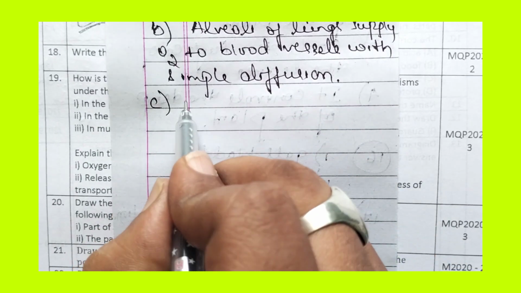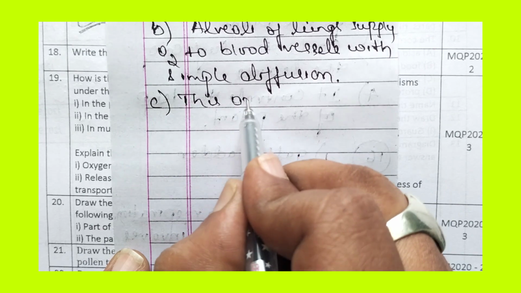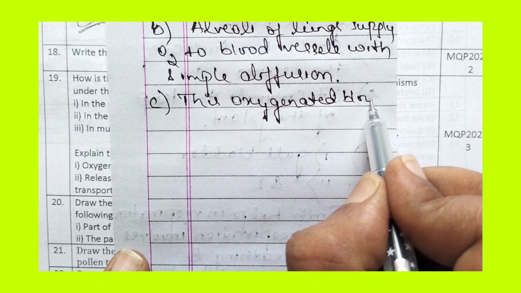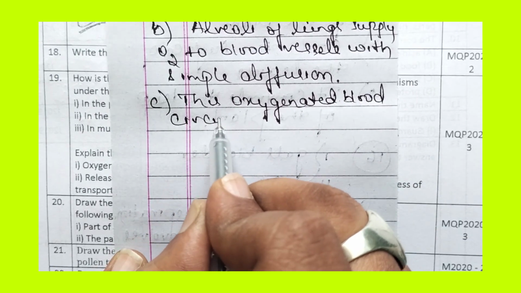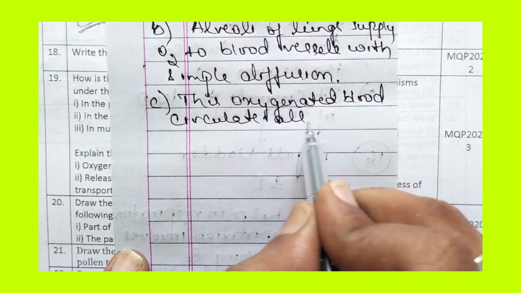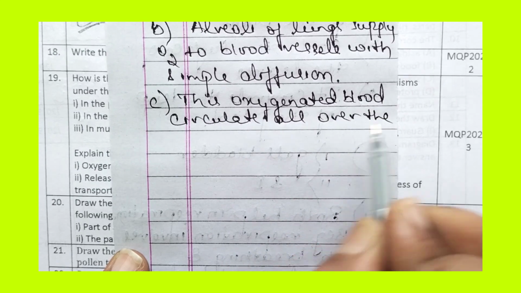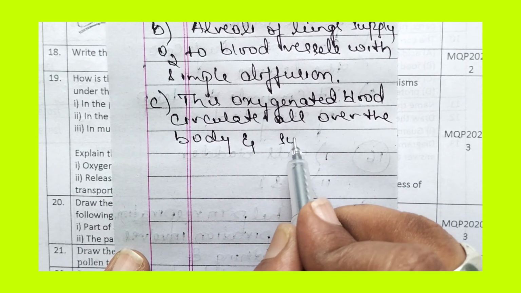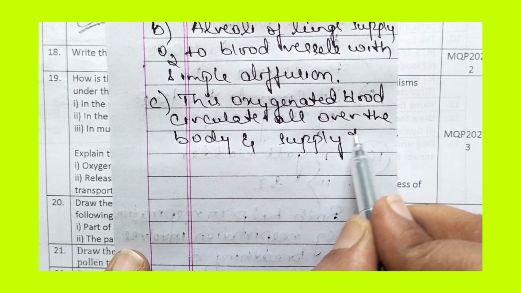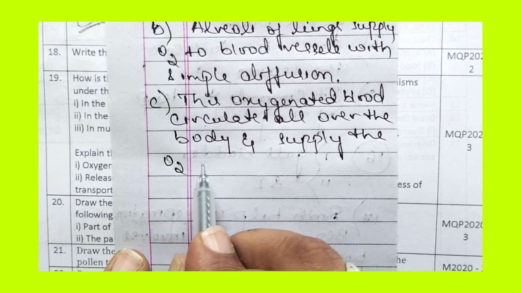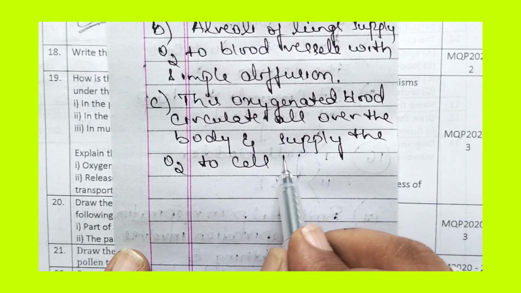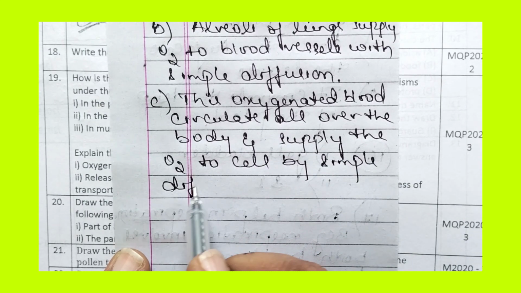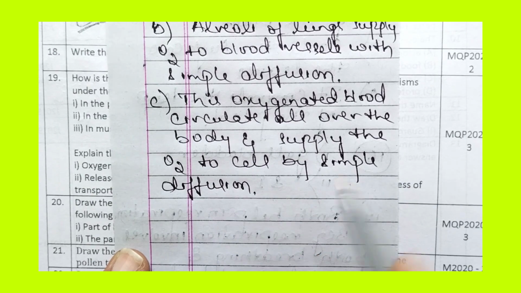Then the third point is this oxygenated blood is carried all over the body, and supplies the oxygen to the cells by simple diffusion. By simple diffusion. This is about oxygen.